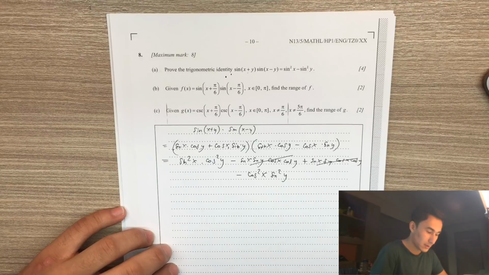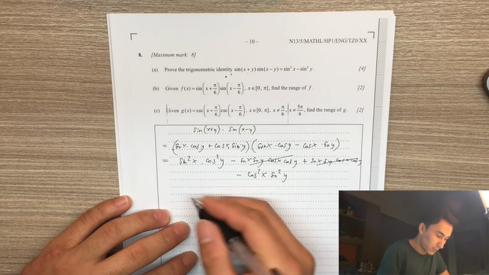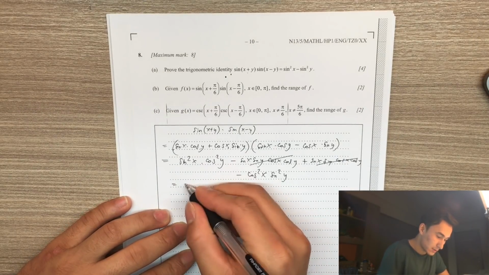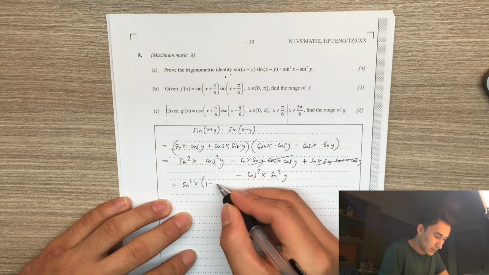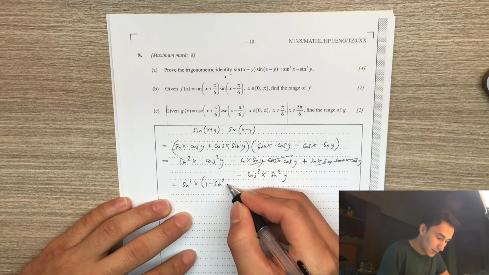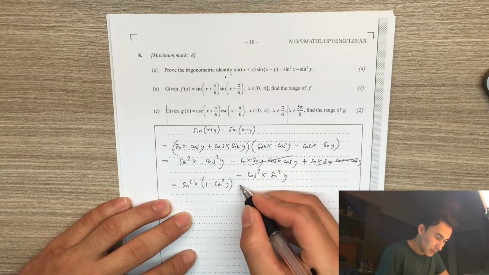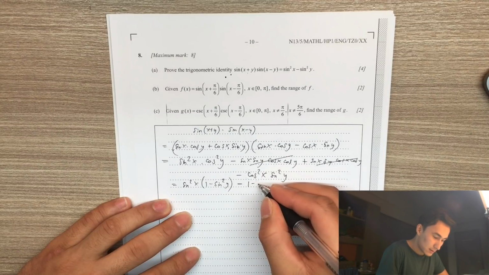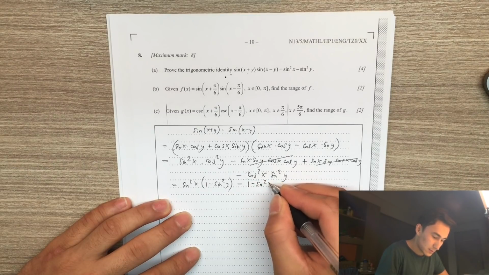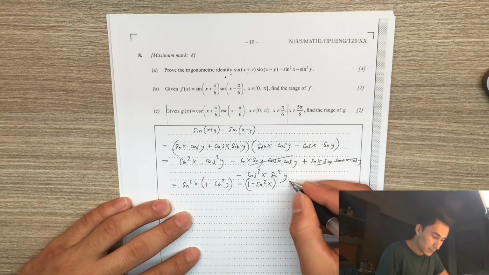And now we can rewrite this in the following form. Sine squared x and cosine squared y becomes sine squared x times (1 minus sine squared y). And then minus, we can rewrite cosine squared x in the form (1 minus sine squared x) multiplied by sine squared y.